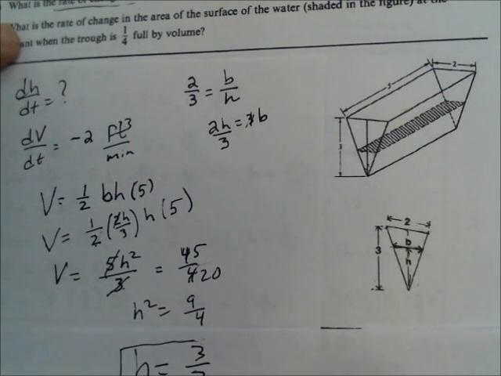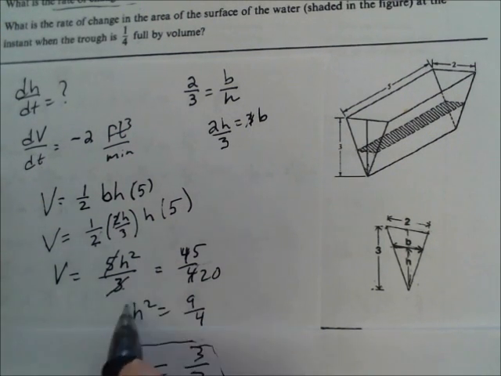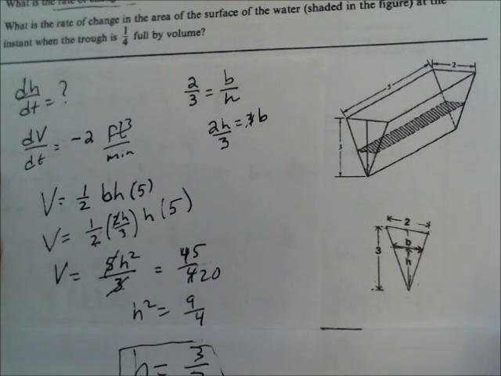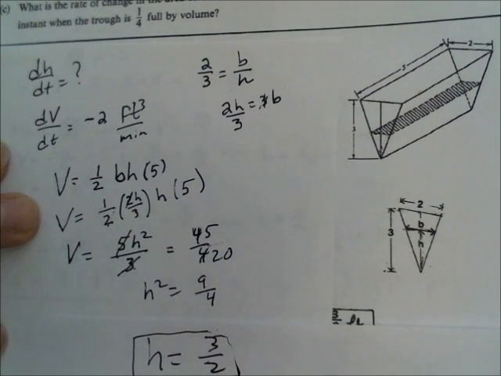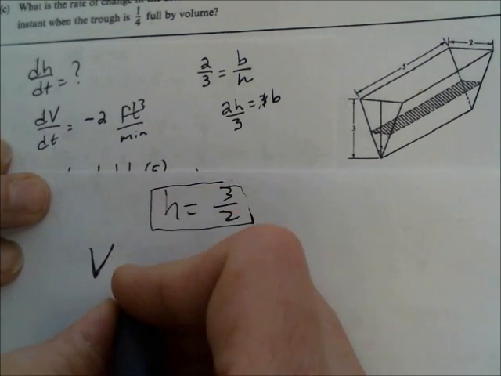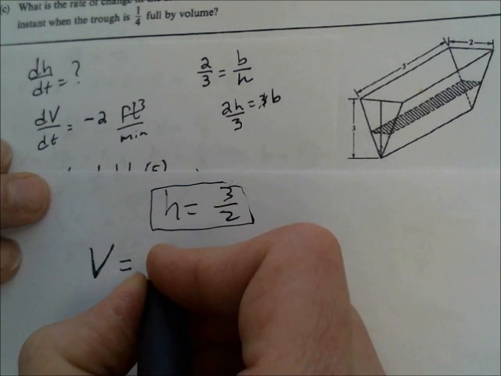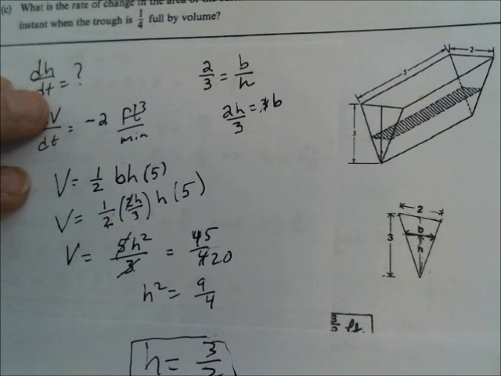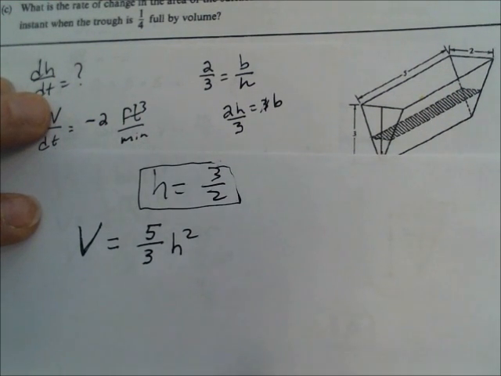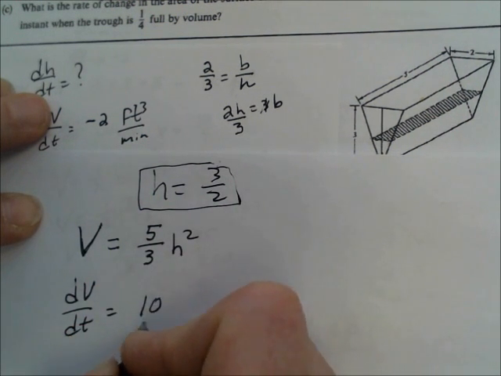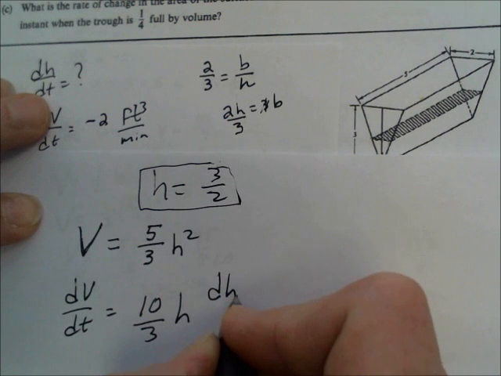So that is the value that we're going to be plugging in to our derivative after we find the derivative of this. Where's the formula right here? V equals 5/3 h squared. So let's go back to that one. The formula for the volume way back when was 5/3 h squared. I believe that's what we had. Yes, 5/3 h squared. So now we're going to get dV/dt: 2 times 5 is 10 thirds h dh/dt.